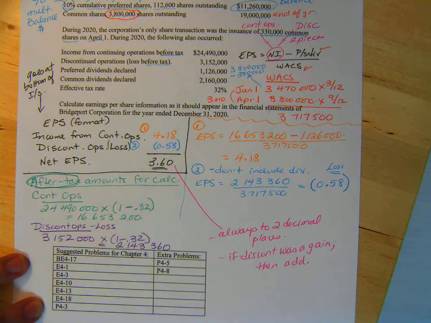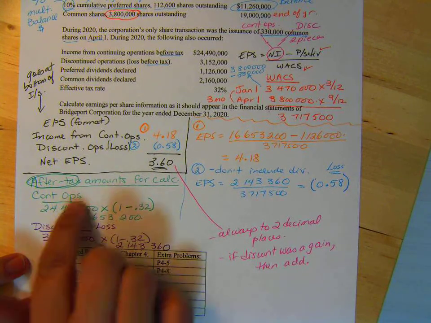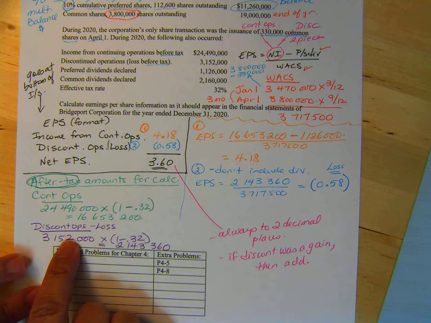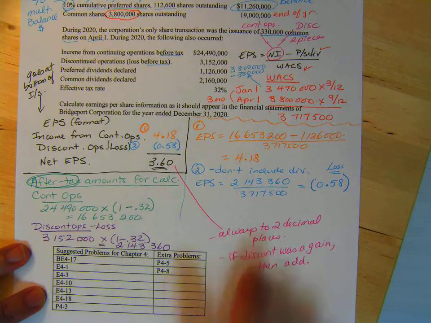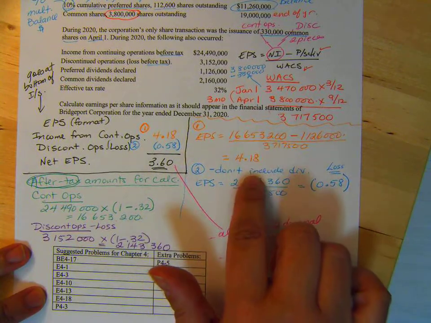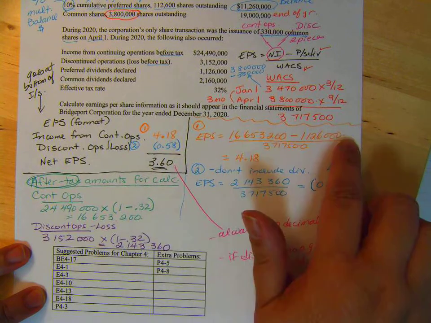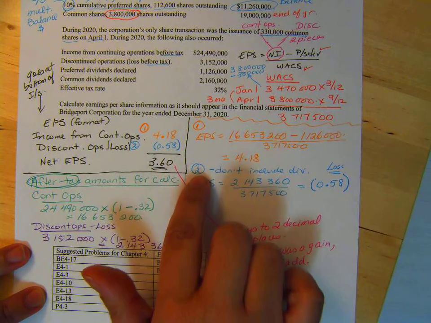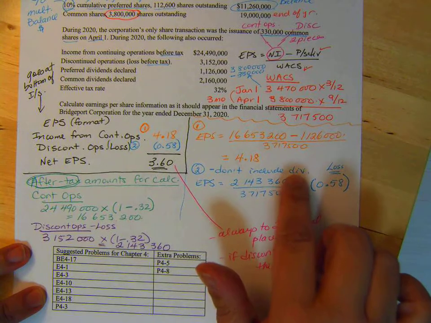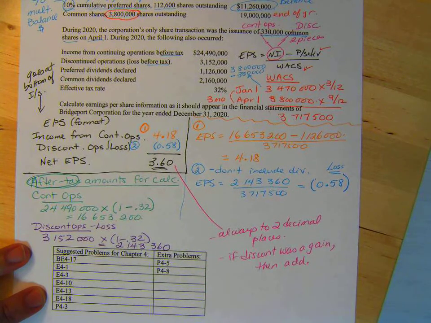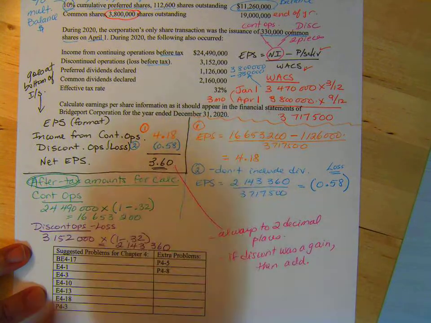Sometimes it's given, sometimes it's not. So there's your net and discontinued. Then I actually went through and calculated one for continuing ops where everything is included, that's in the formula. The second one where you don't include the dividends or the discontinued ops because you'd be double counting them.